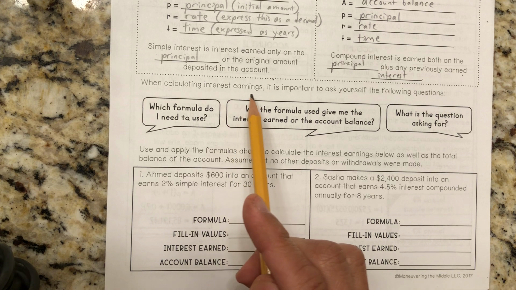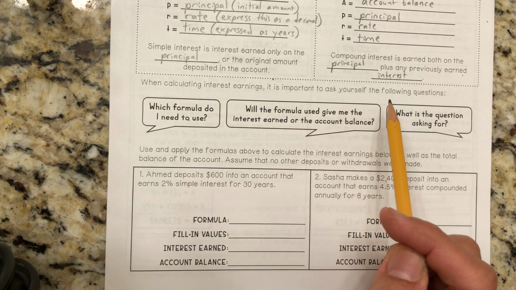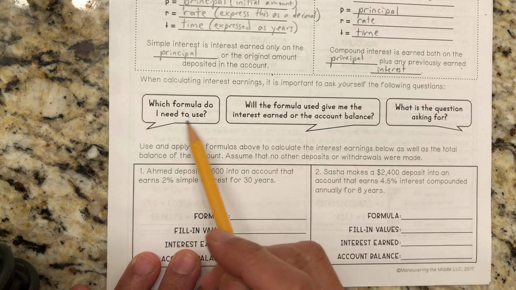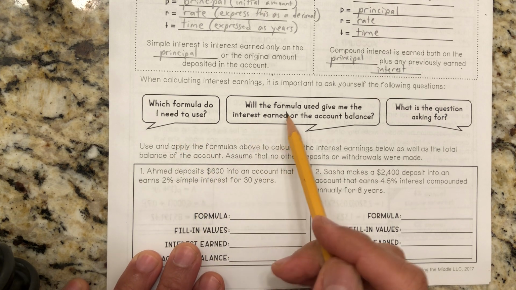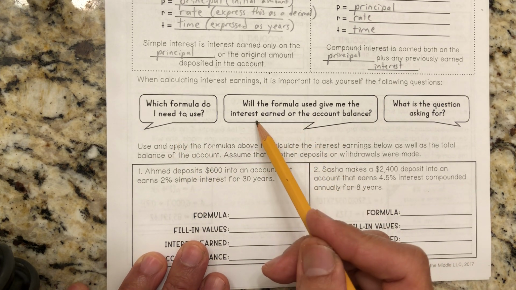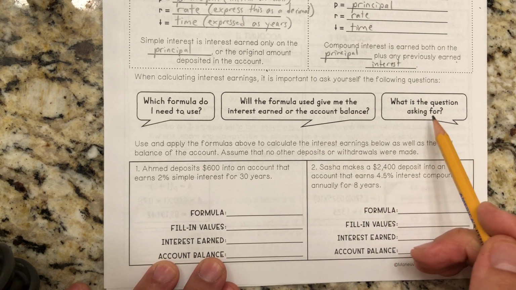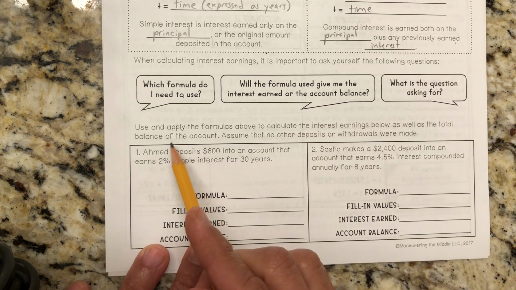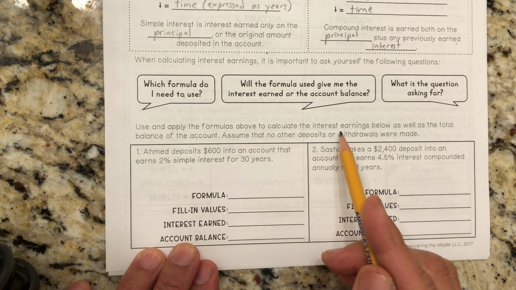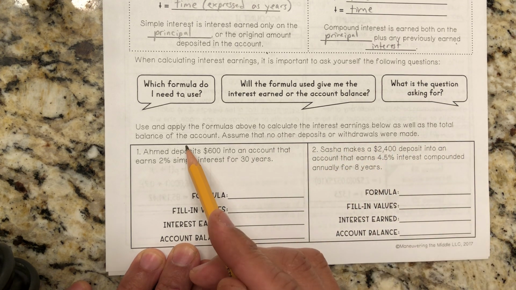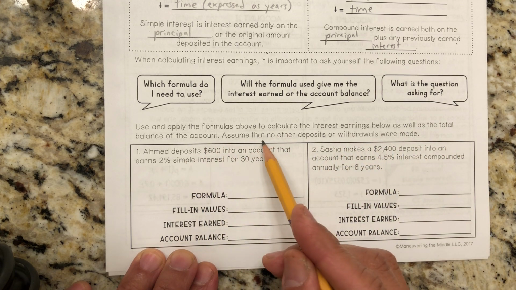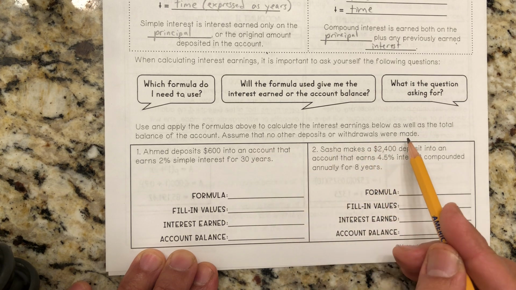When calculating interest earnings, it's important to ask yourself the following questions. Which formula do I need to use? Will the formula used give me the interest earned or the account balance? And what exactly is the question asking for? Use and apply the formulas above to calculate the interest earnings below as well as the total balance of the account. Assume that no other deposits or withdrawals were made.